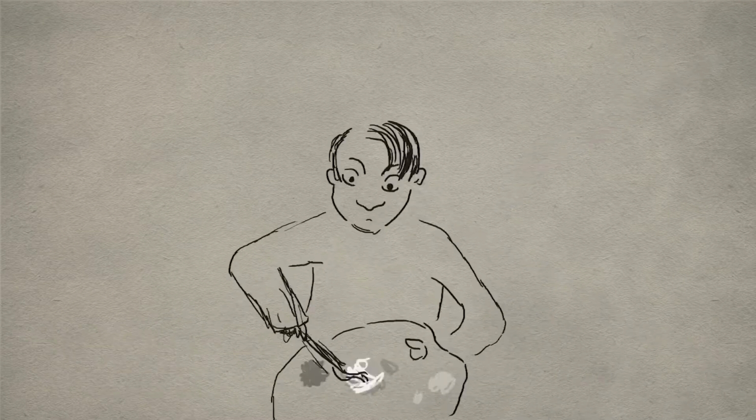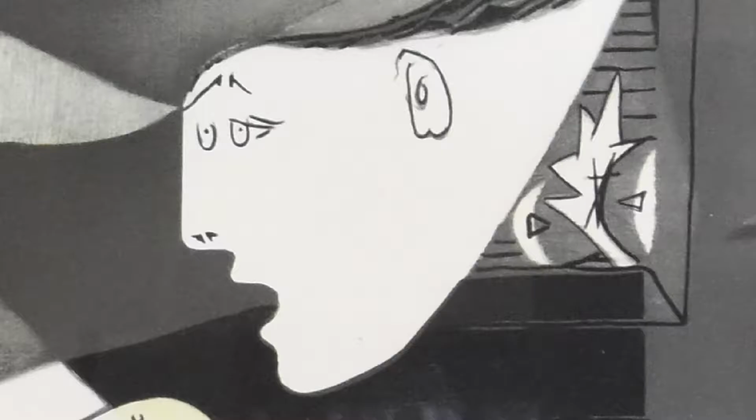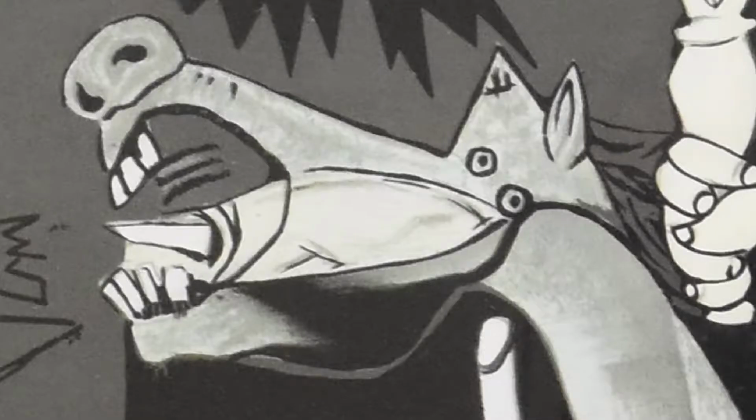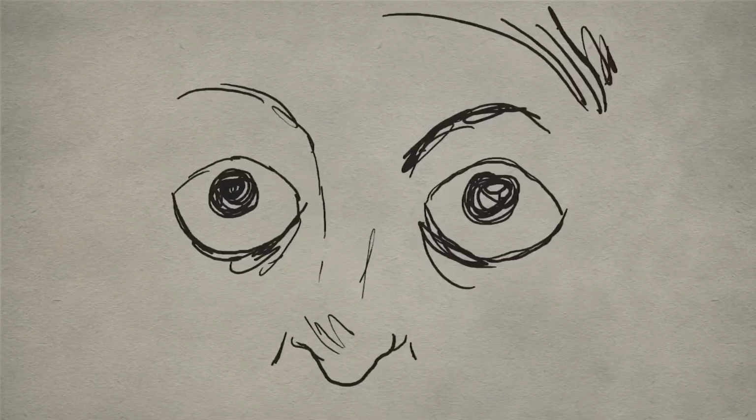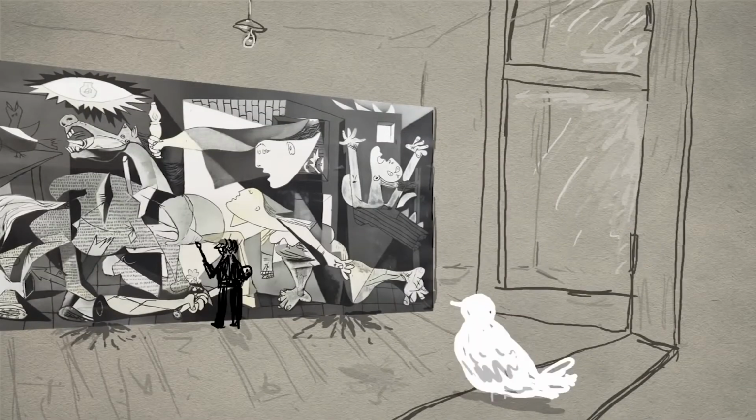But while Picasso's artistic motivations are clear, the symbolism of the painting can be as confusing and chaotic as war itself. How can we make sense of this overwhelming image? And what exactly makes it a masterpiece of anti-war art?